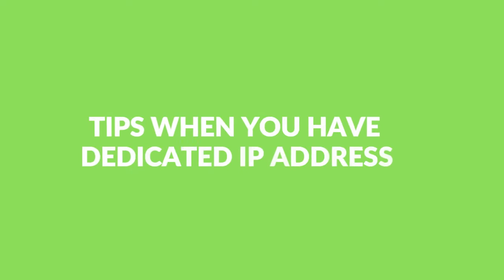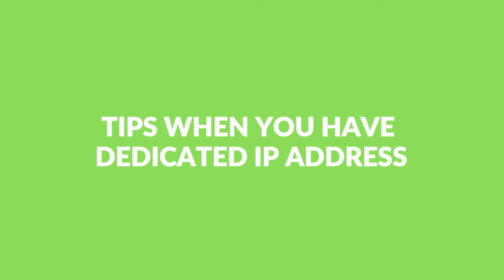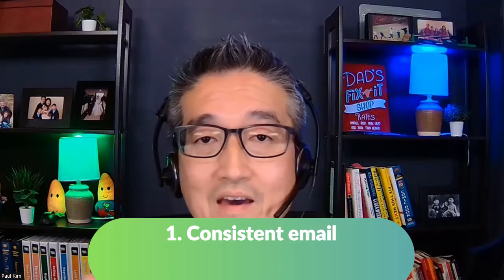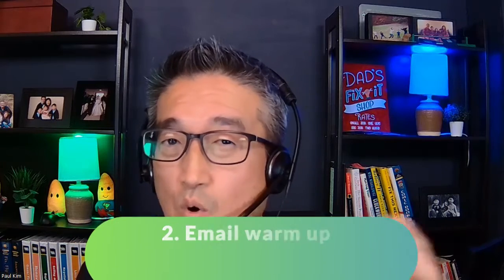What are some tips when it comes to having a dedicated IP address? It is important that, number one, you have consistent email that is going out. If it's inconsistent, then it might be better for you to get a shared IP address. Number two, when you are sending out emails through a dedicated IP, you want to make sure that you warm it up.